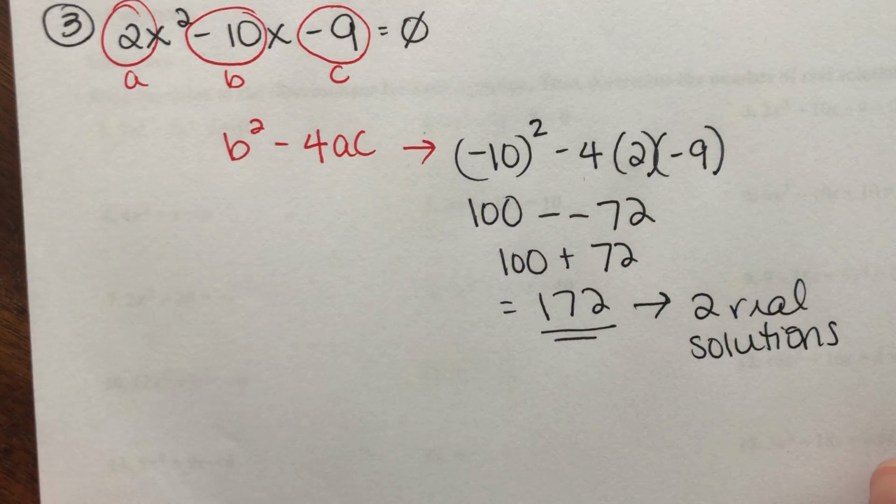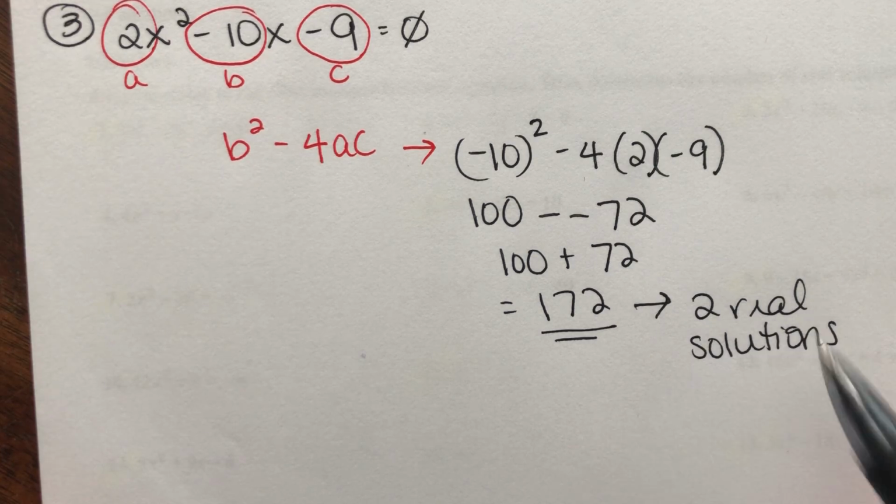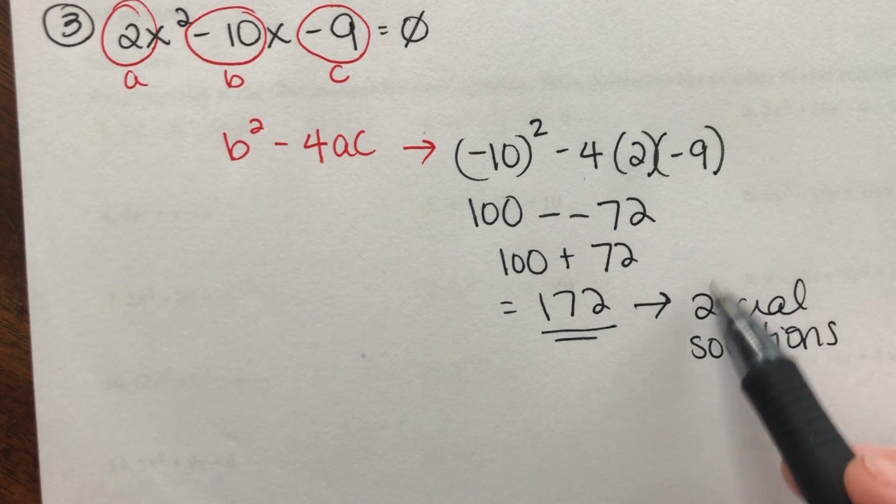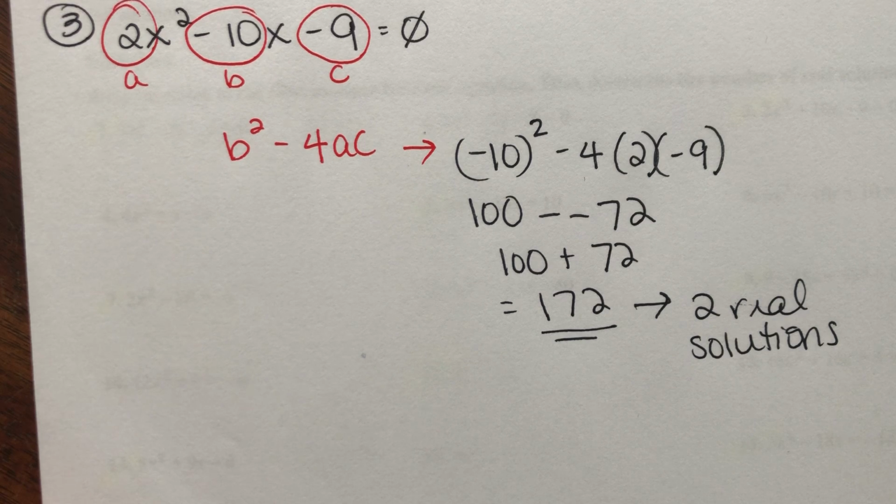And then you're like, why am I writing real? Of course it's real. Like, what else would it be? Well, in math, we have something called imaginary numbers, and that's in much higher, upper level math. So we're not going to cover any of that in this course. However, we do have to specify that there's not just any two solutions. They can't be imaginary number solutions. They have to be real number solutions. So we do say that word real, but since we're not using non-real numbers in this course, it seems kind of redundant or not important to say it, but it is important to say two real solutions.